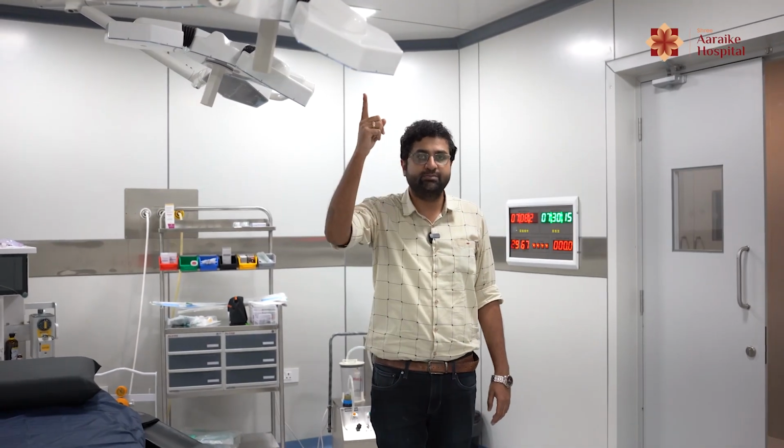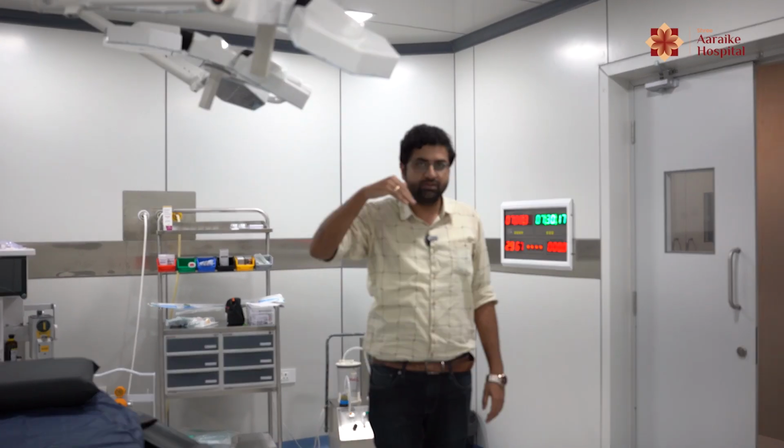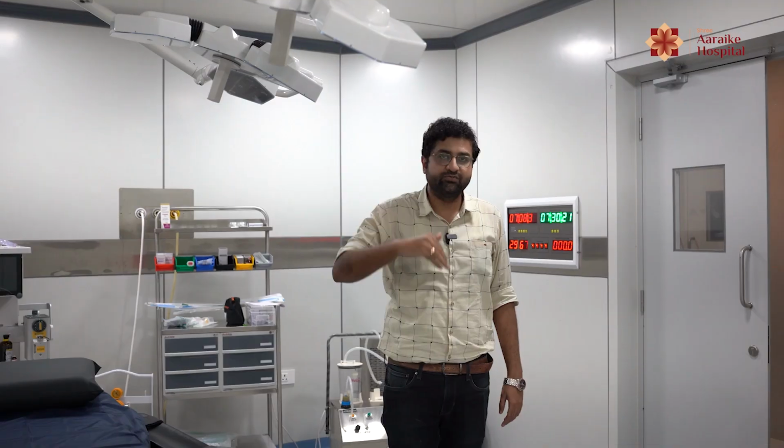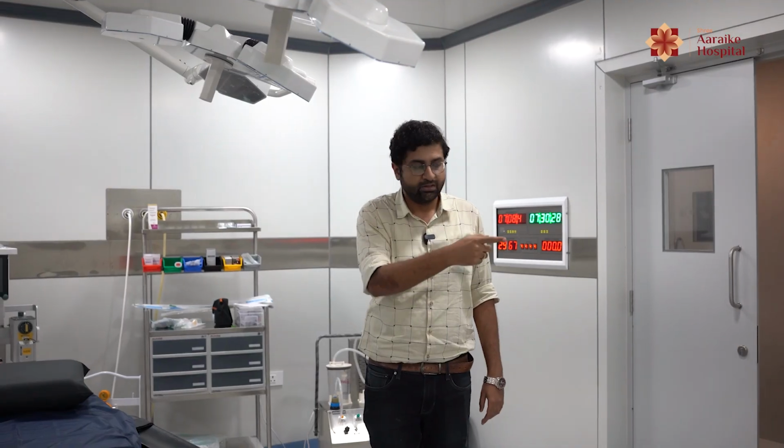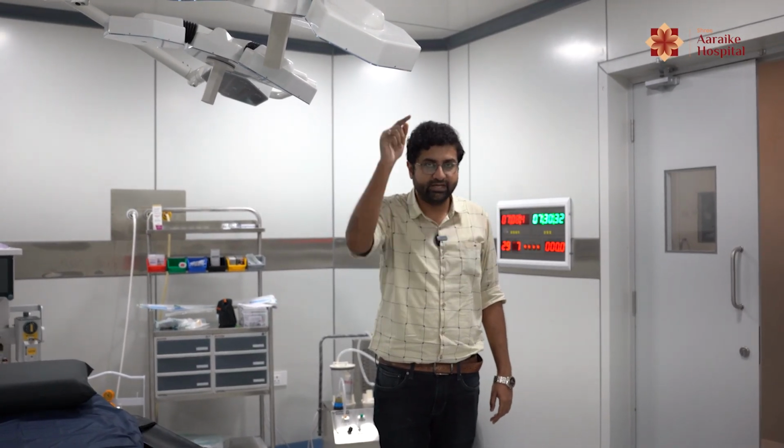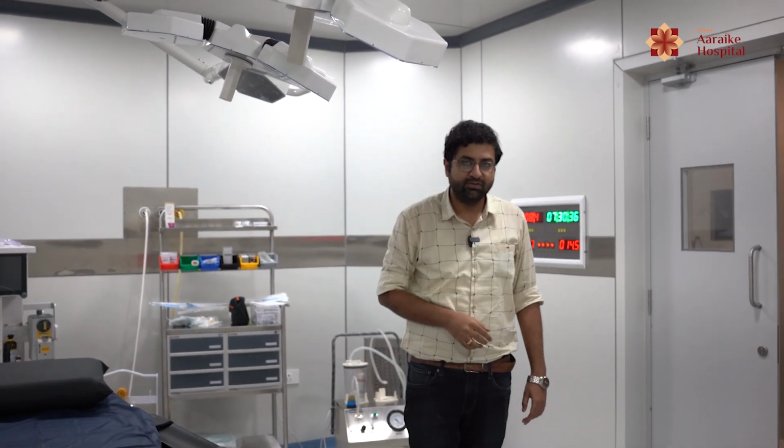And then this has a HEPA filter, and whatever air is coming from the condenser unit and the AHU, that comes through the filter, and this is the inflow. And the outflow, there are 4 walls on all the sides. As you can see, there are 4 chambers on each wall. So that is the exit. So the air comes from the center and goes into the corners. So this is why we call it as a laminar flow OT.